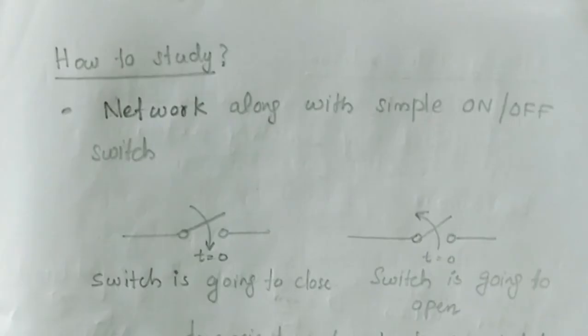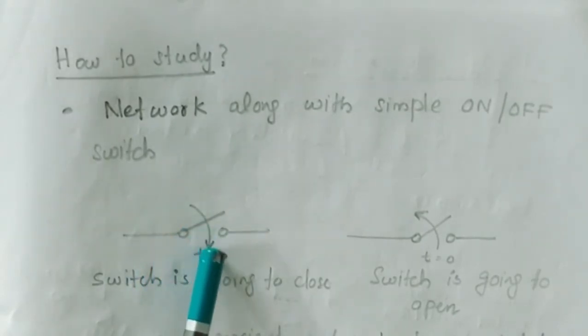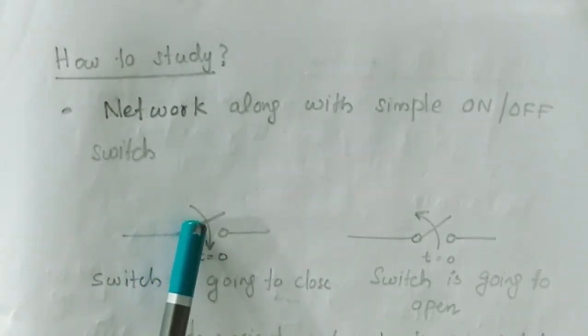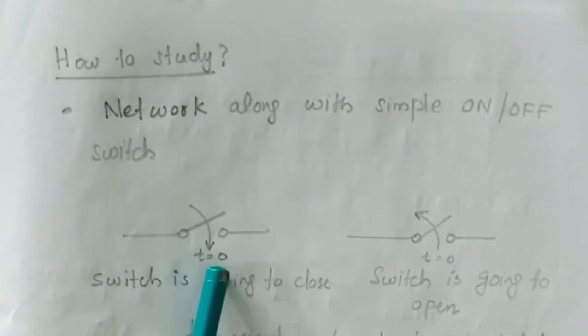Now let's see how to study this transient behavior of electrical systems. In order to study this transient behavior, we can use a network along with the symbol of an on and off switch. As seen here, in this diagram the switch is going to close at t equal to 0.